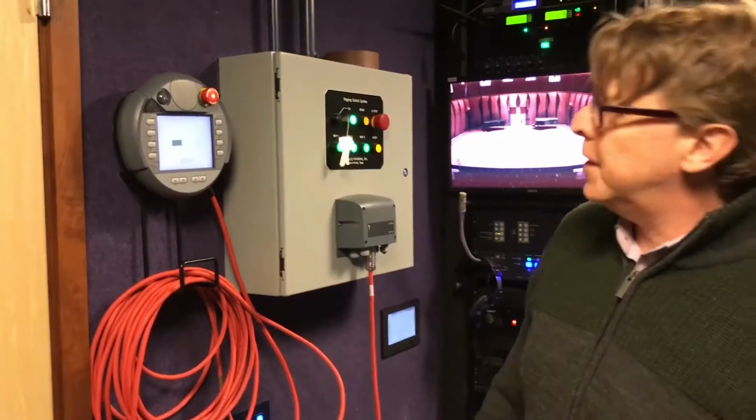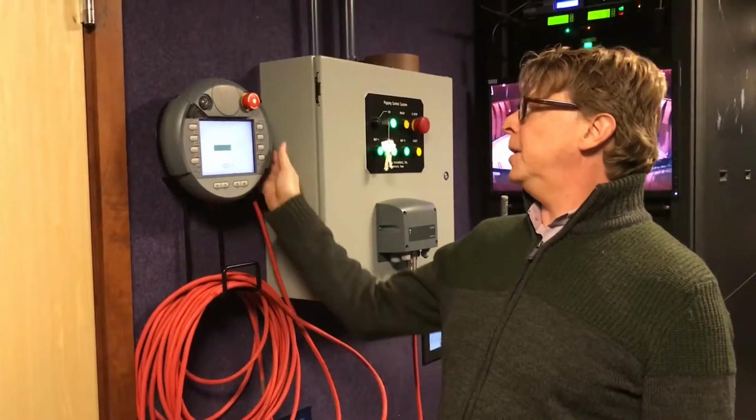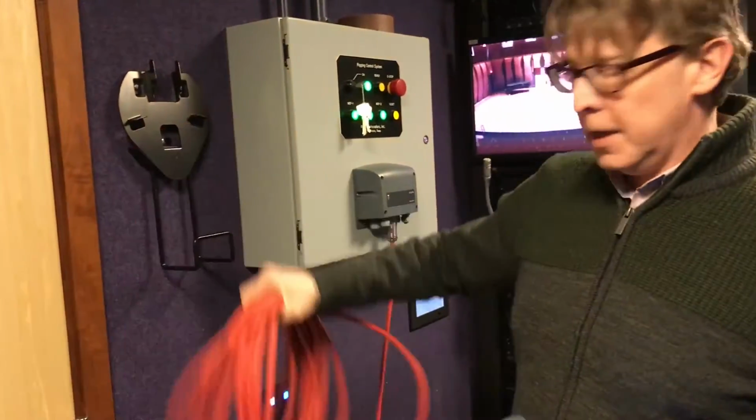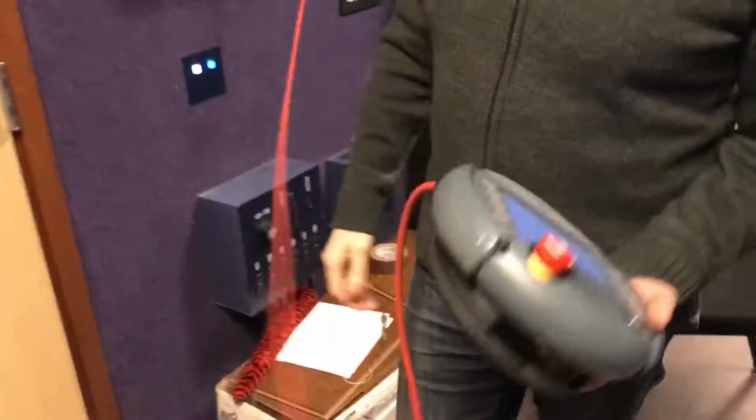Let it go through its process of booting. Take a minute or two. And while that's going on, I'm going to take this off, drop it on the floor, and then we can go in the hall with the whole setup.